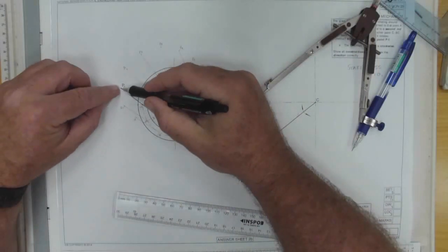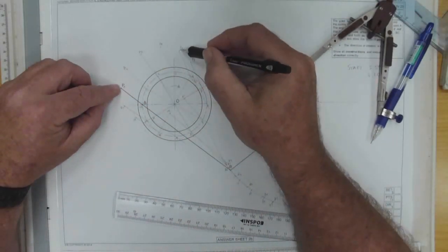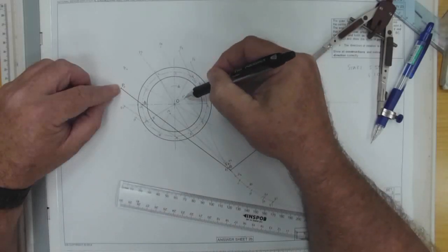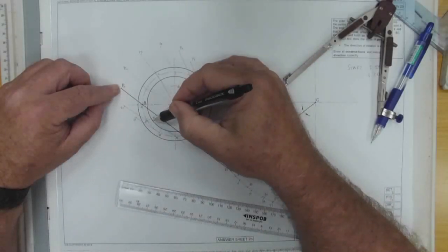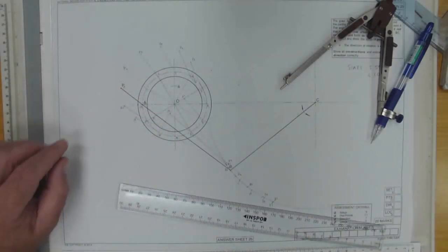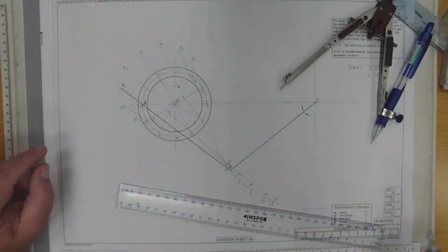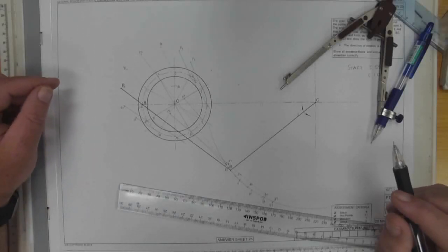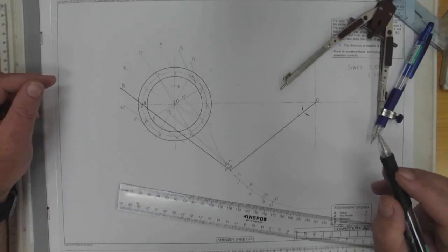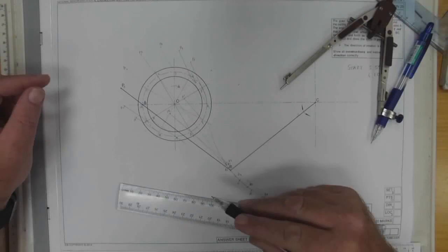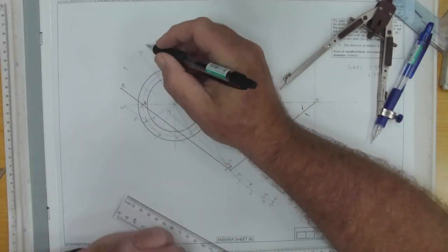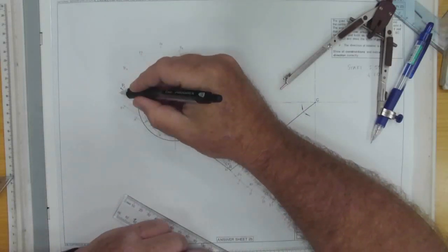So here I have my points. There's 0, 1, 2, 3, 4, 5, 6, 7, 8, 9, 10, 11, and it closes up there. Let's join all those points up. Now if you've got a circle stencil or a French curve, that would be the best option. If you don't, try and draw a neat curved line joining all of those points up. So here is 0.